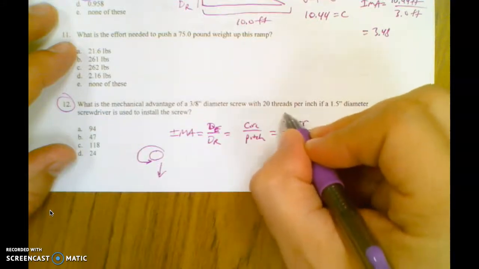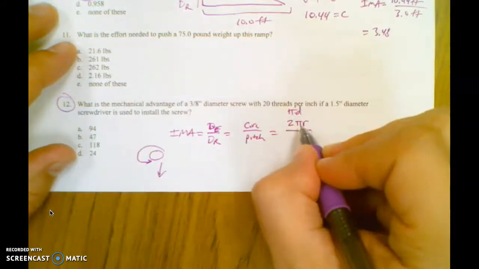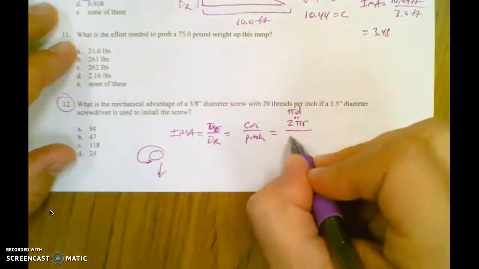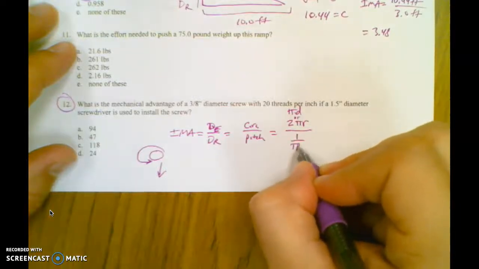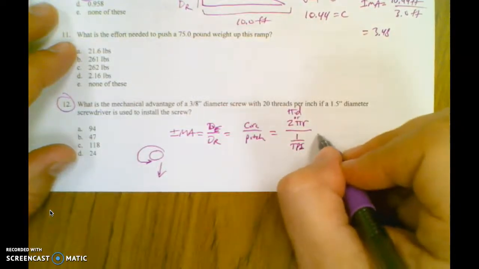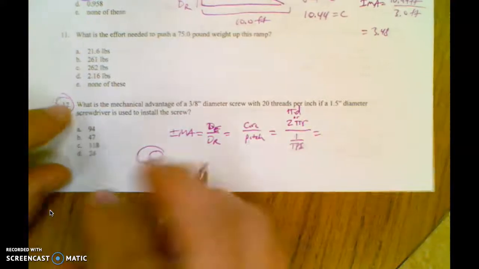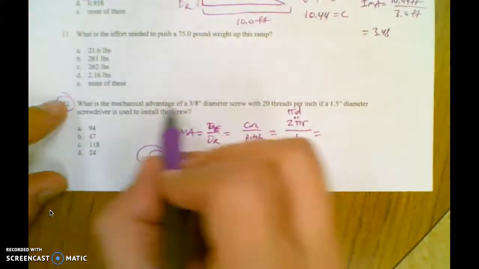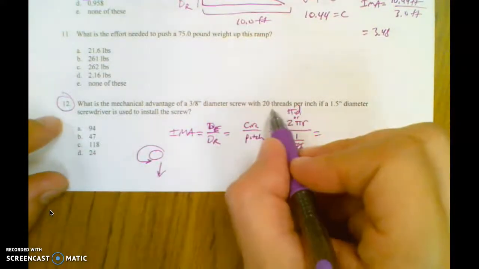We'll figure out which one we want. And the bottom, pitch, is 1 over teeth per inch, TPI. Okay, so we're going to make this crazy equation by reading through here and getting what we need out of it. It's a 3/8 inch diameter screw with 20 threads per inch.